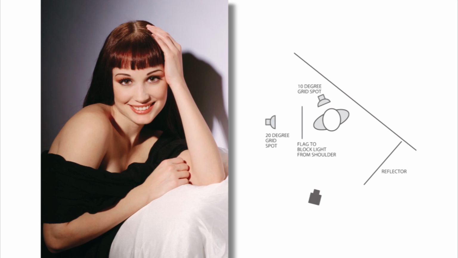Hollywood portraiture looks fabulous in color, too. This two-light scenario began with a 6-inch dish with a 20-degree grid spot as the main light. It was placed to camera left. The hair light was a 6-inch dish fitted with a 10-degree grid to skim light over the top of her head. A small reflector was placed just to camera right for fill. To put emphasis on her face, a flag was inserted to cut the light on her shoulder.